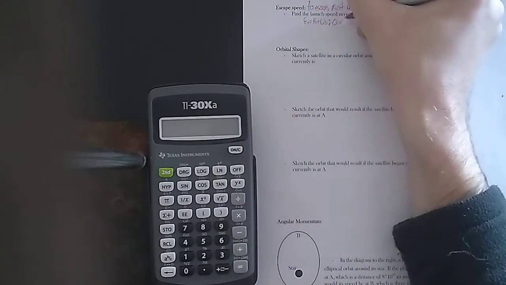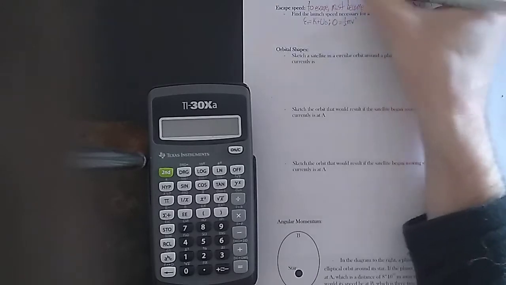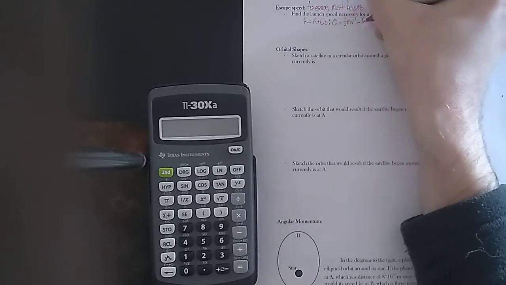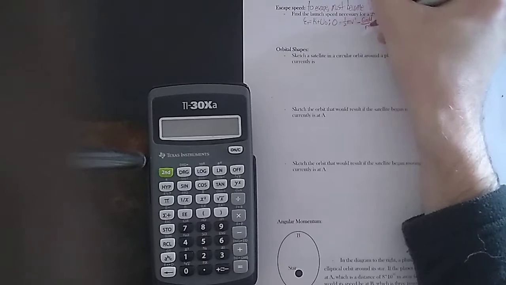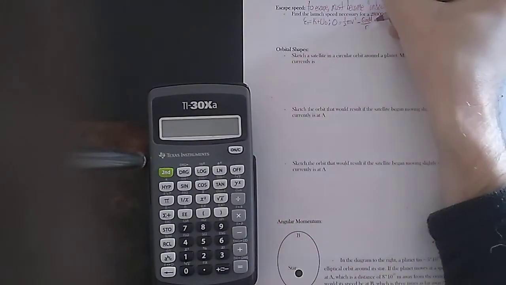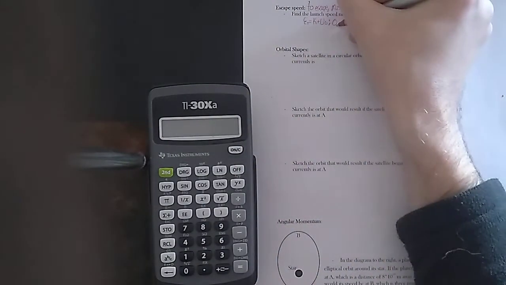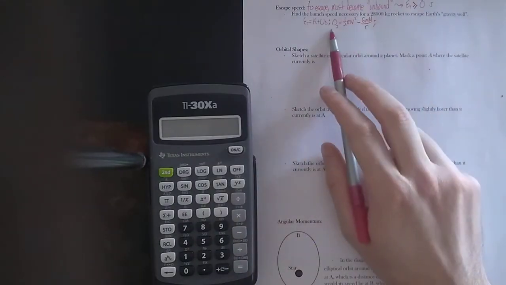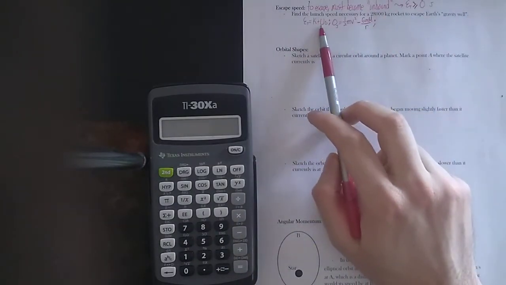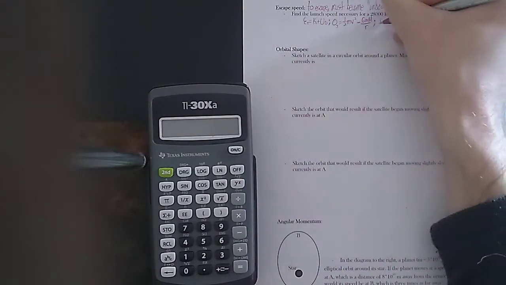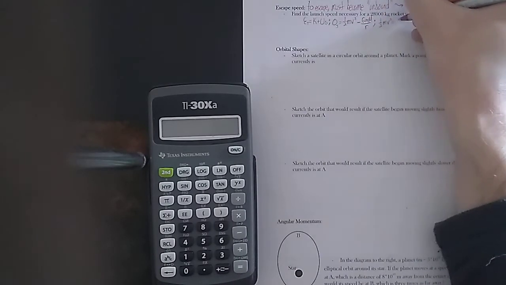Remember that the kinetic energy is equal to 1/2 mv squared. Gravitational potential energy is negative G little m big M over r. Since this is 0 joules, we can just add this to the other side. We need, at minimum, the kinetic energy to equal the gravitational potential energy. That will ensure that the object will not remain in orbit, but will instead become unbound. It doesn't have to orbit anymore. So, what that's going to look like is this: 1/2 mv squared equals G little m big M over r.